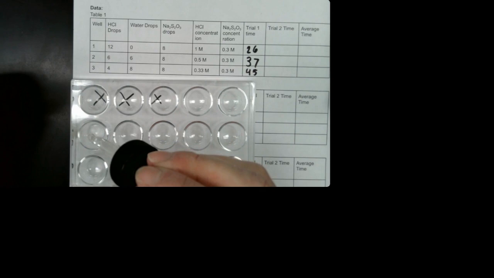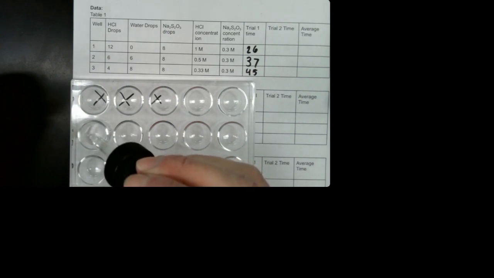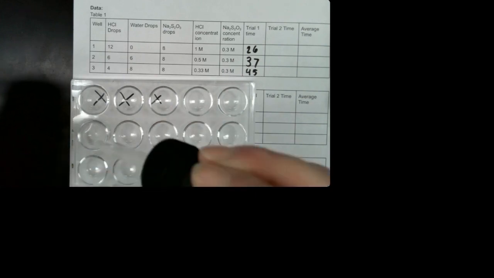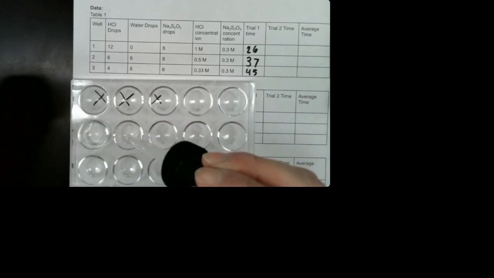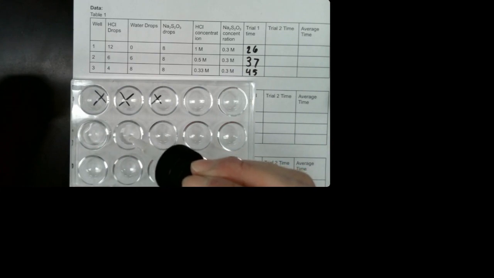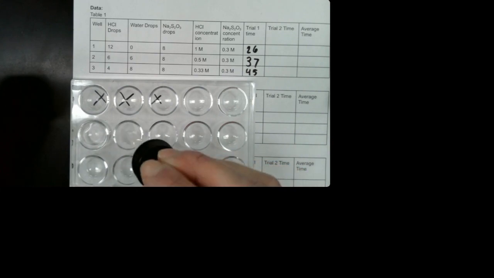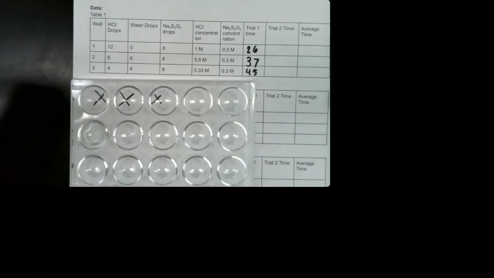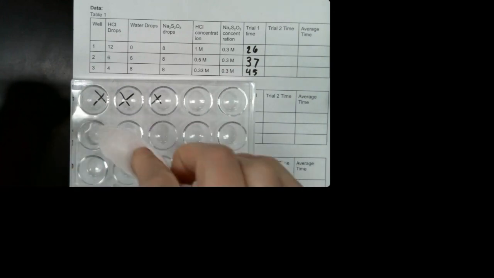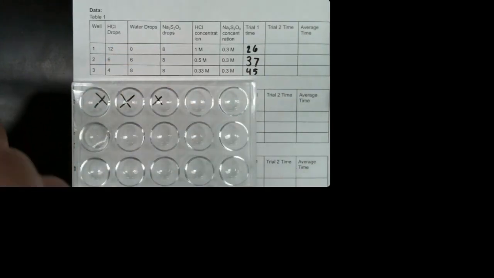1, 2, 3, 4, 5, 6, 7, 8, 9, 10, 11, 12. Then 1, 2, 3, 4, 5, 6, 7, 8, 9, 10, 11. Oops. Oh, I messed that one up. I forgot what I'm doing. I need 6 in this one. So let me dry that out. Okay, there we go. Now we're putting 6.